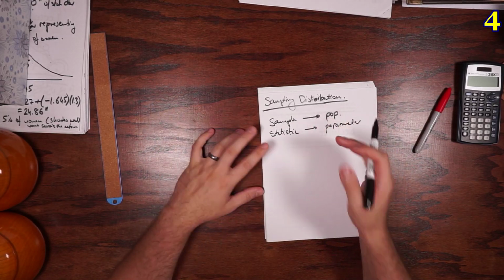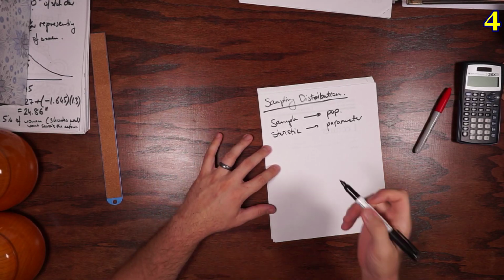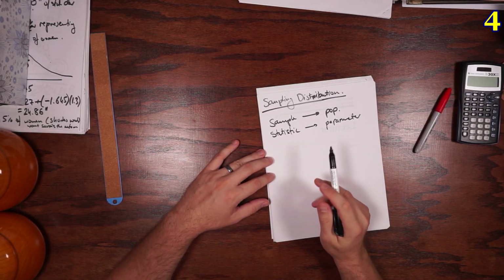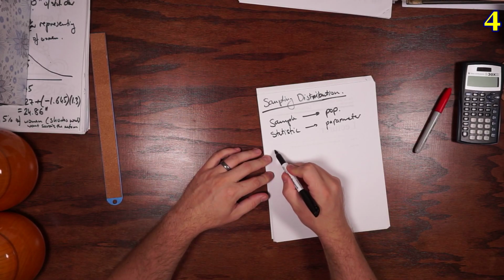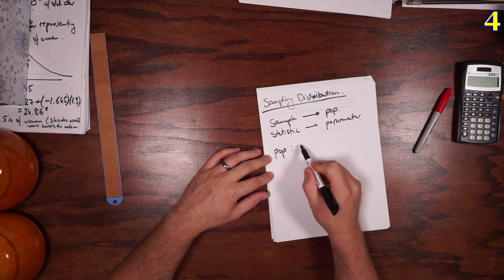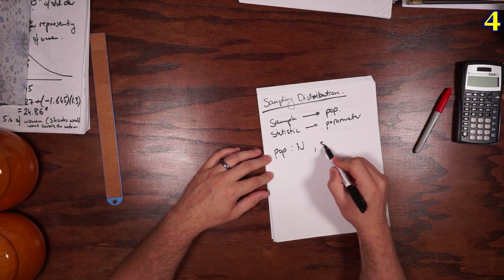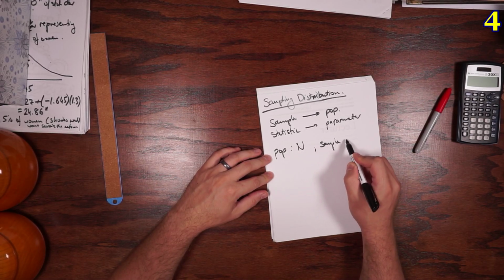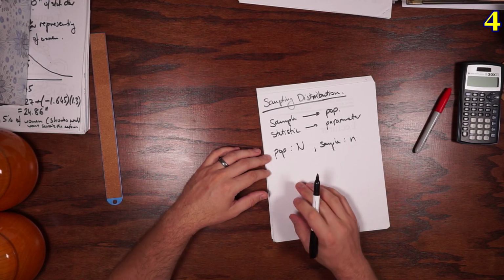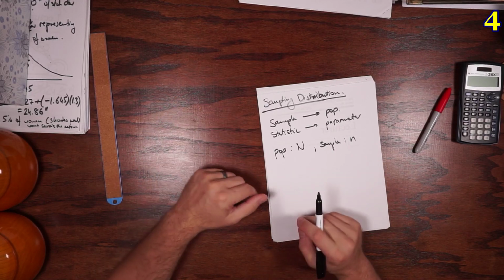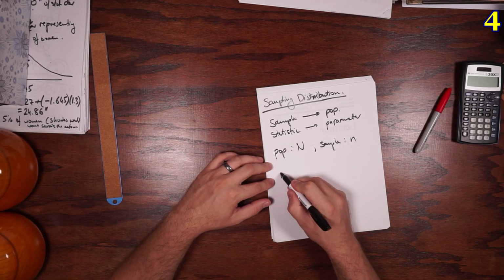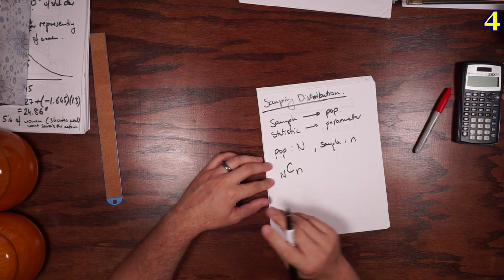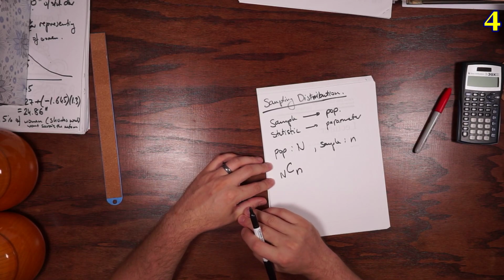Now, to do this, we need to start considering all the possible samples we can take. So if we have a population of size N and a sample of size n, how many samples can we take out of the population? Well, if you remember chapter 1, this should come to mind, right?